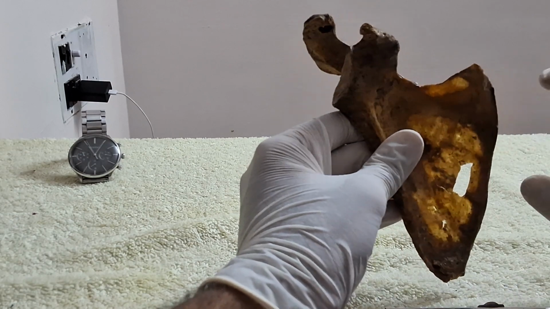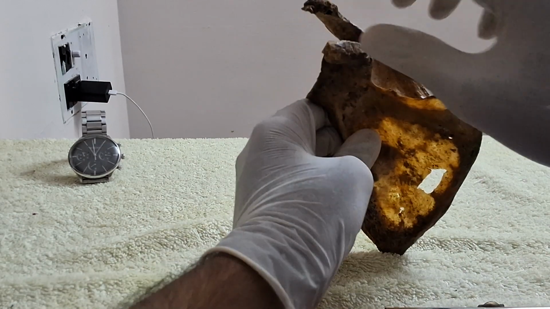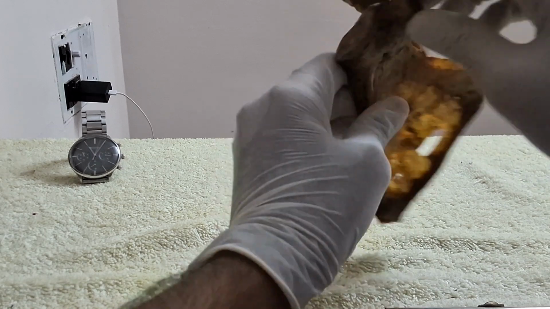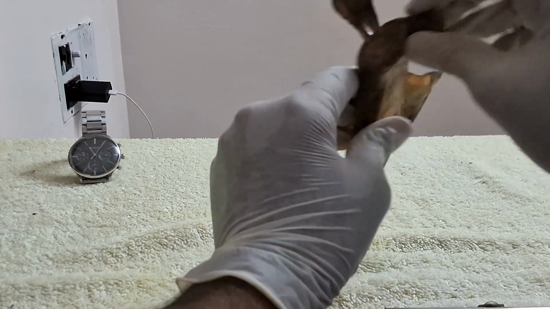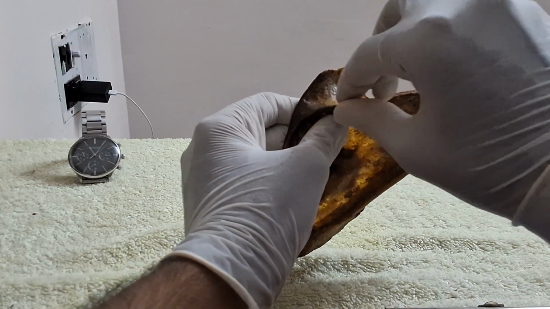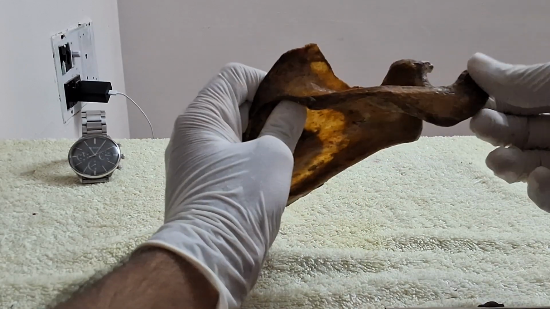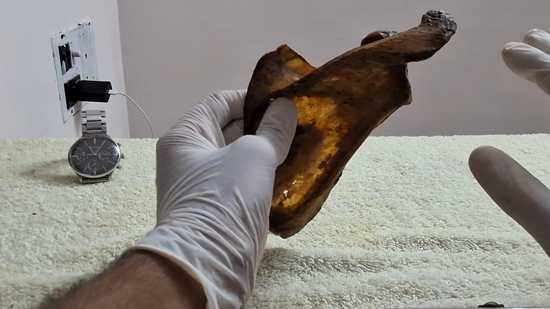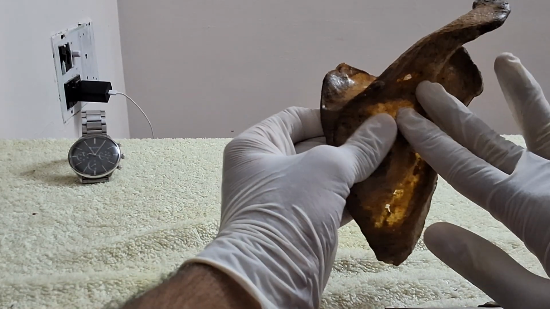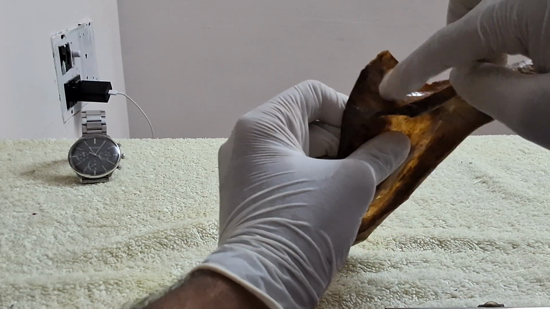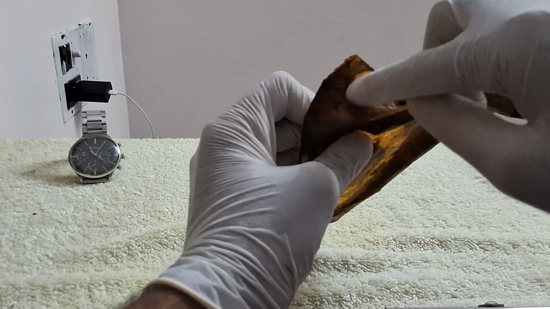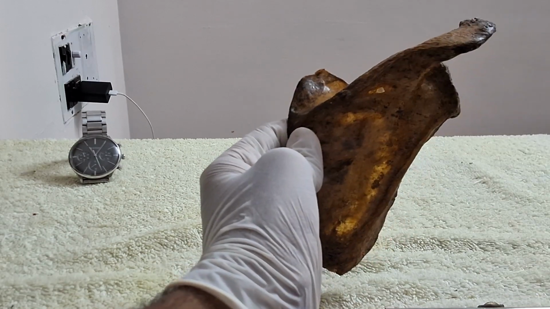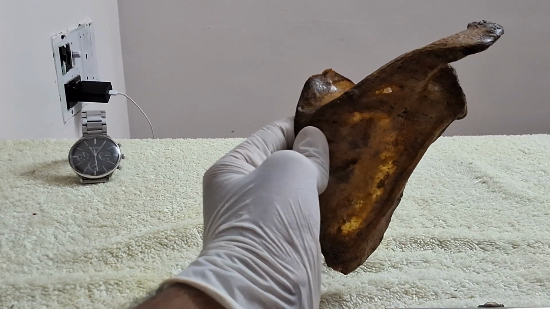Now coming to the processes, there are three processes. This is called the coracoid process; anteriorly you can see the coracoid process. Posteriorly you can see the spinous process, and this is called the acromion process. Three processes are there. Then posteriorly, above the spine, this is called the supraspinous fossa, and below the spine is called the infraspinous fossa.